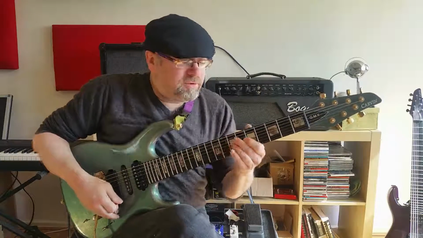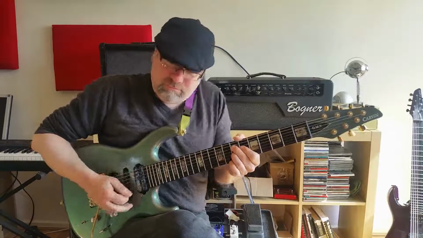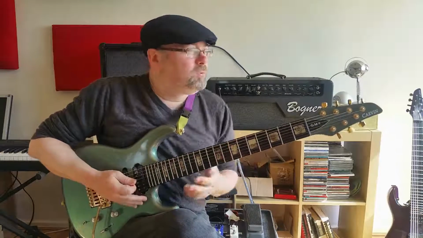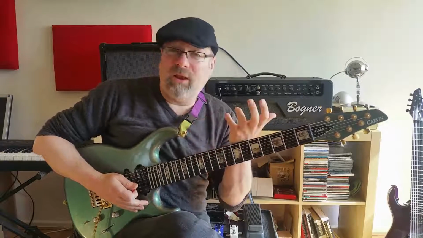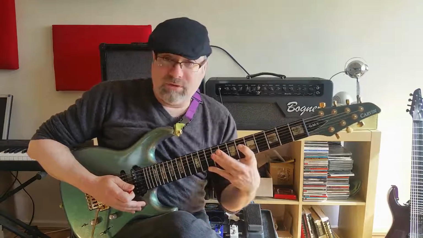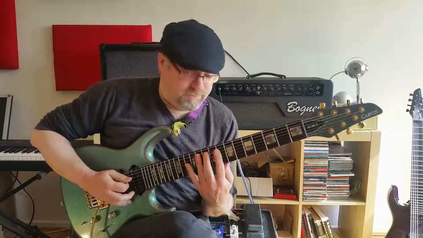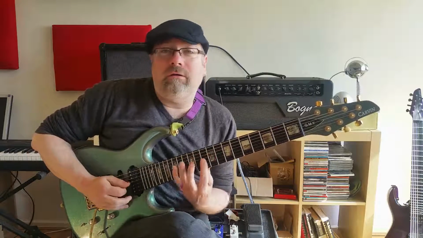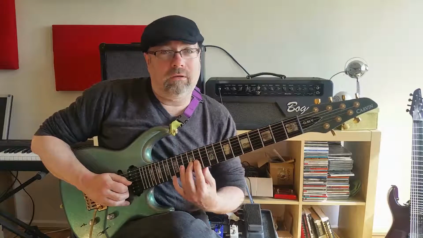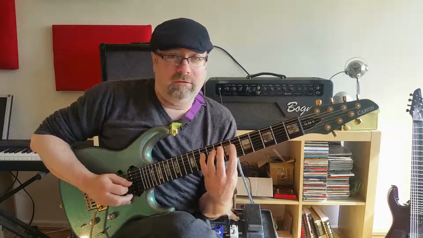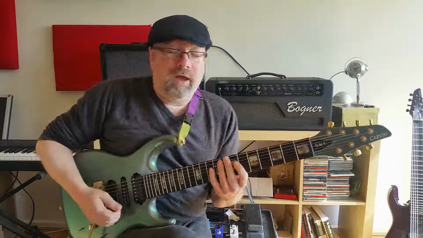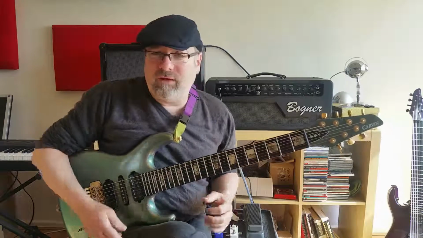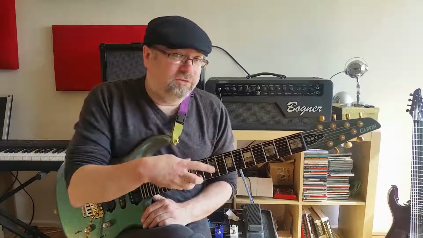So the diminished scale you'd usually use over E7 is one you could think of as starting from either a semitone above or a tone below the root of the dominant chord. So in this case that would be from F or from D. And of course there's as many different ways of remembering that relationship as there are players.